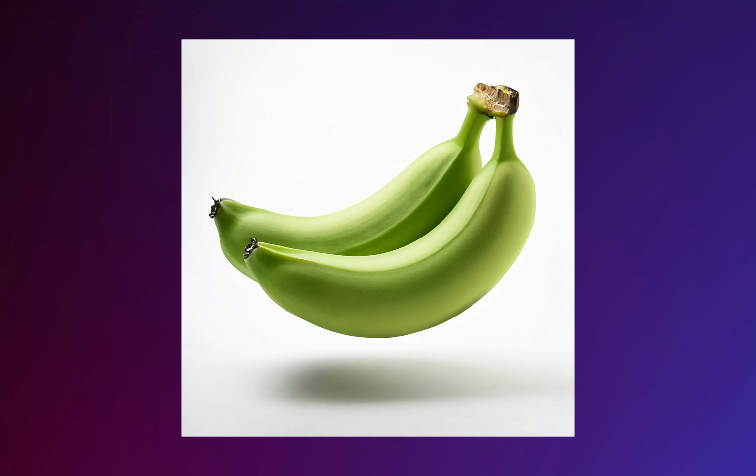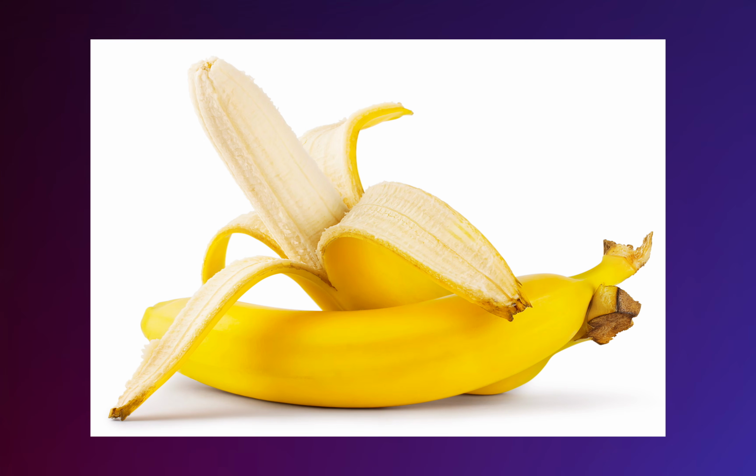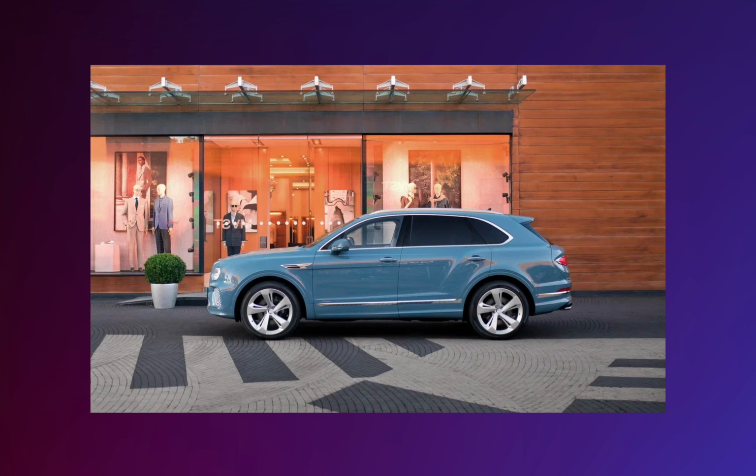Color isn't just decoration, it's information. Let me prove it. Here is an image of a banana. Do you think it's sweet? Of course not. It should look like this, right? The color of the banana tells you if it's ripe. The color of the car tells you nothing at all, especially when you see it for the first time.